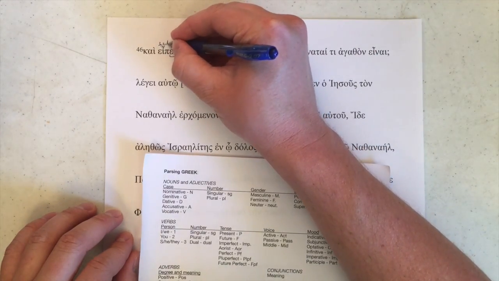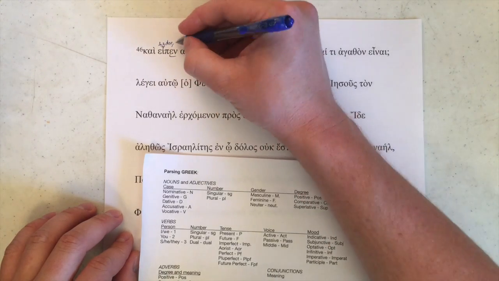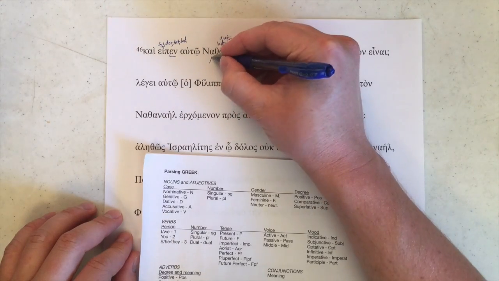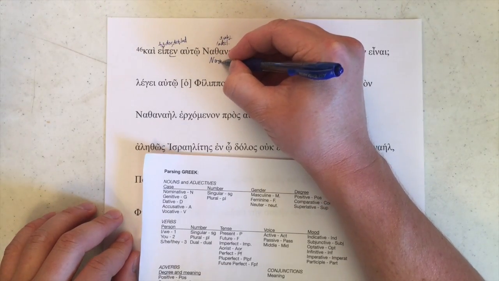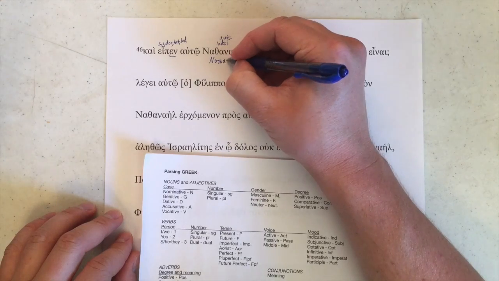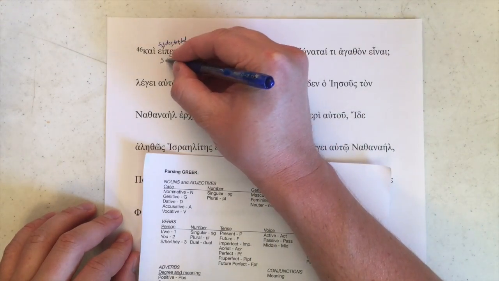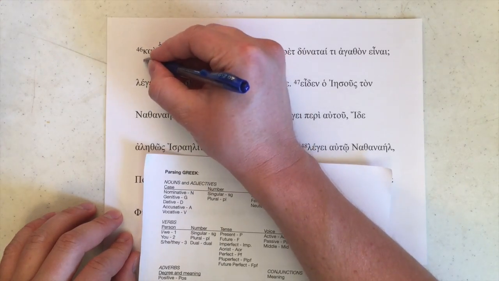Third singular, aorist because it's from the third principal part, active, indicative. Kai just means and.